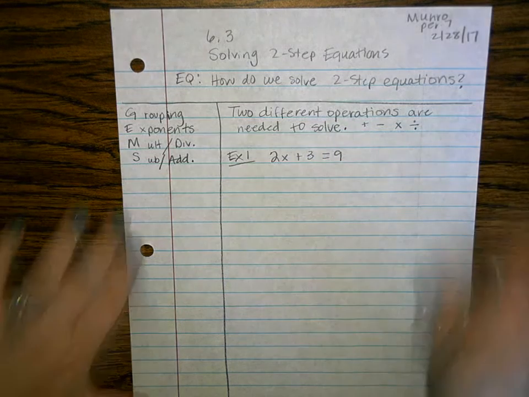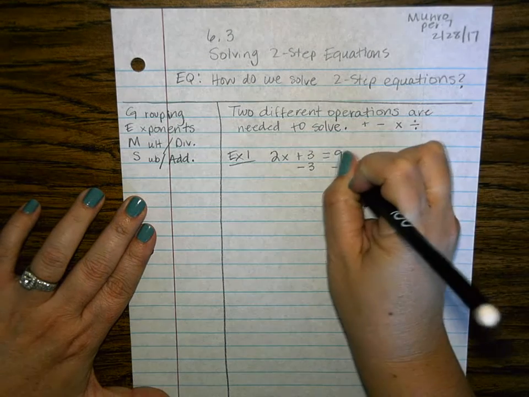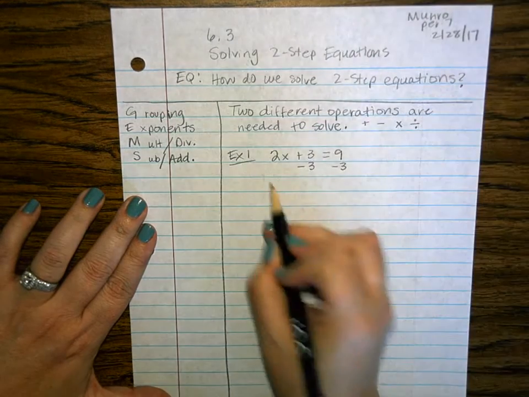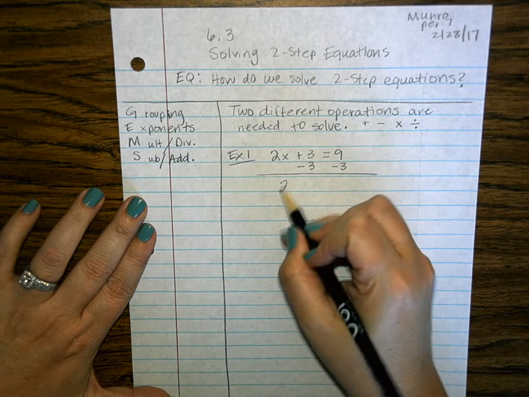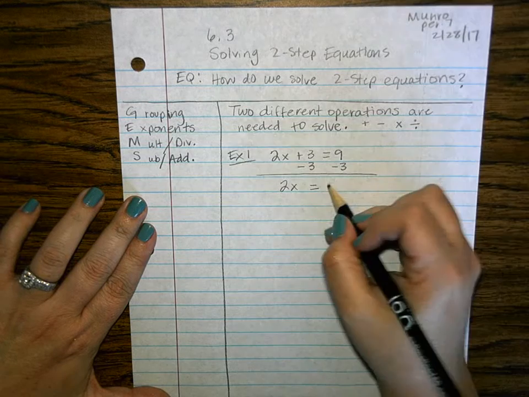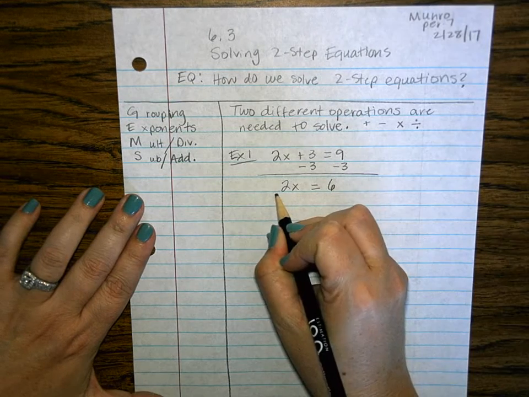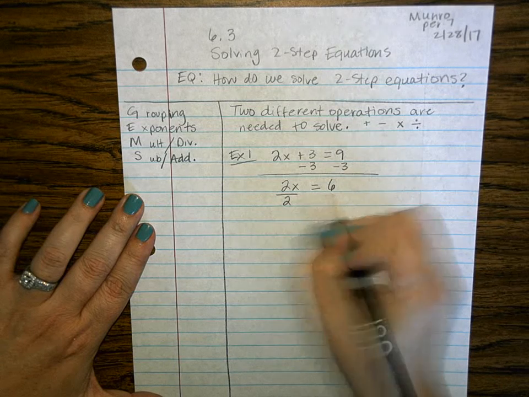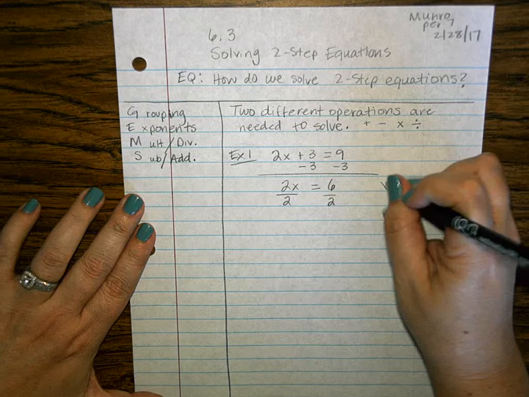So if I have an add, the opposite would be to subtract. So subtract 3. So now I just have 2x equals what? 6. Good. And then divide is next. You guys know this. Divide by 2. So x should equal 3.